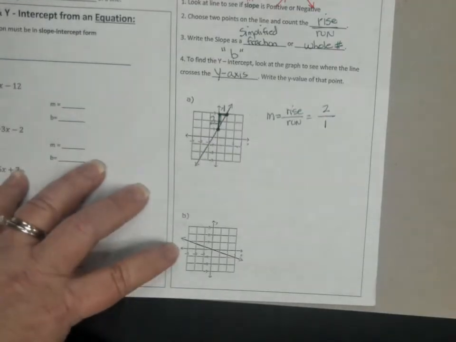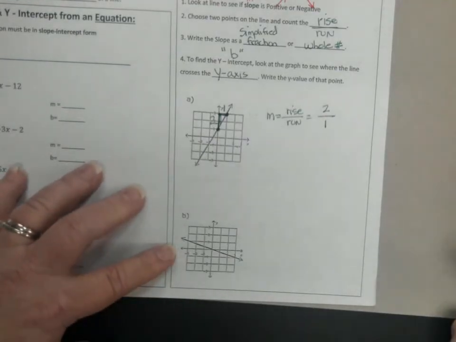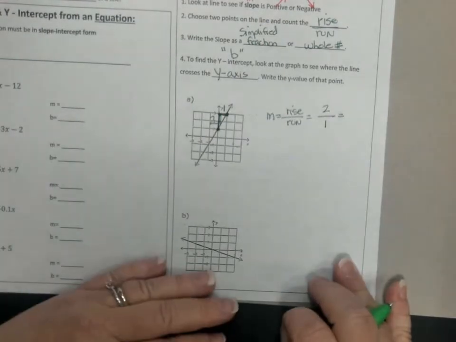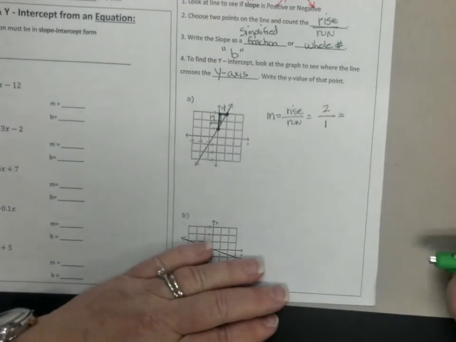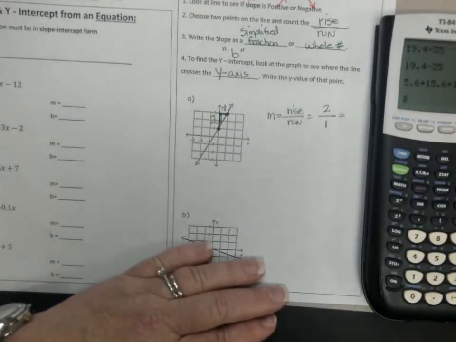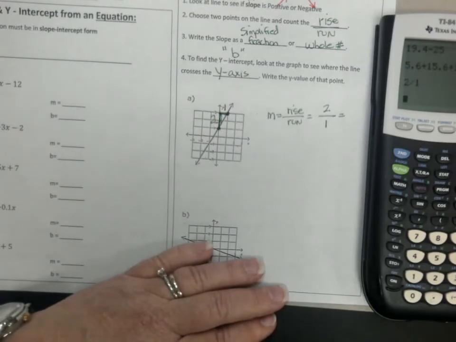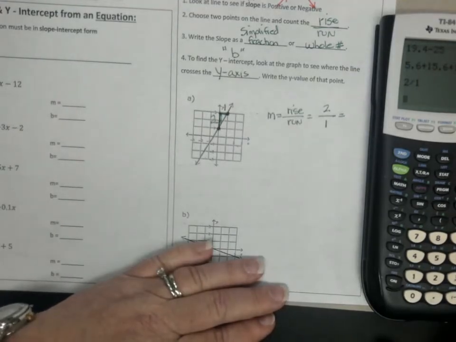Now, I said you had to simplify this. Now, some of you will recognize what 2 over 1 is, and some of you won't, okay? So I suggest you go in and you put 2 divided by 1 in your calculator, hit enter, and it is 2.